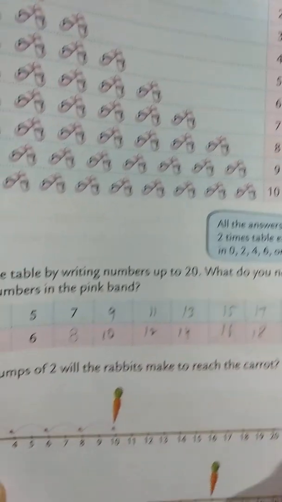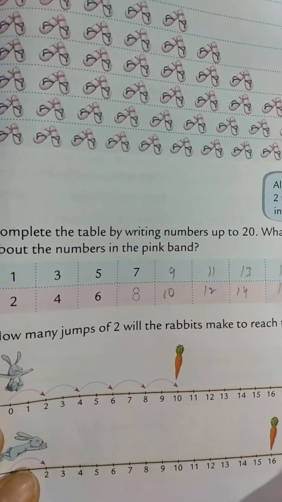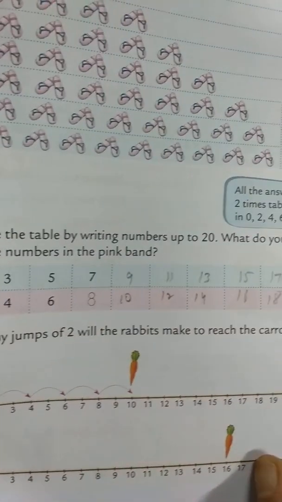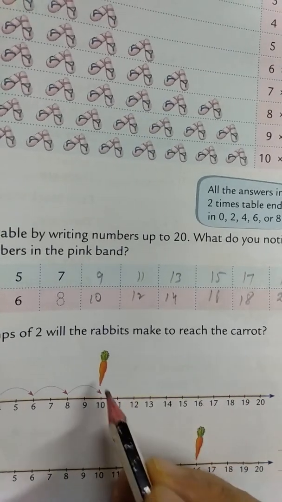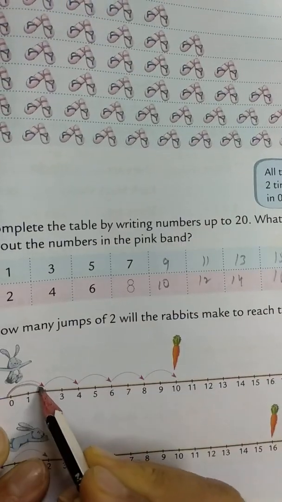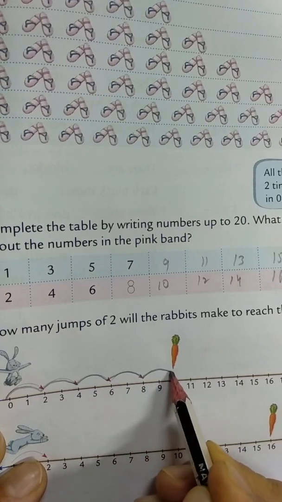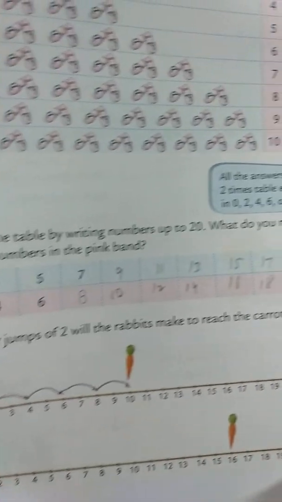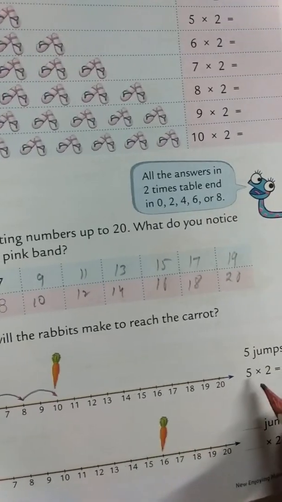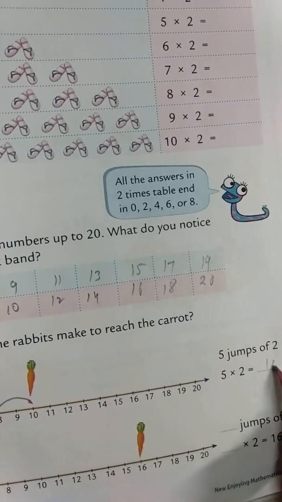Okay, now the next they are saying, how many jumps of 2 will the rabbit make to reach the carrot? Carrot is here. You see, 1 jump, 2 jump, 3rd jump, 4th jump of 2, 5th jump of 2. So there are 5 jumps of 2. So 5 jumps of 2 means 5 into 2, 5 2s are 10.